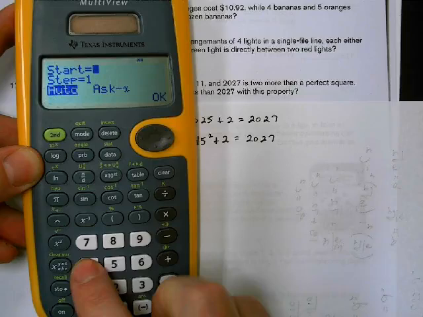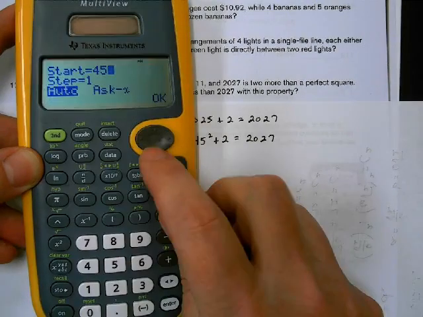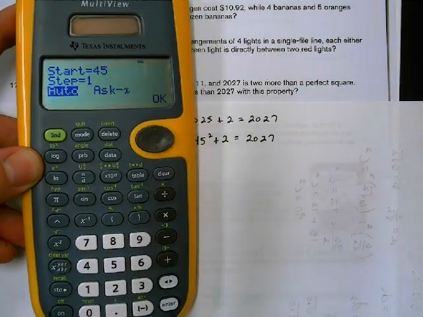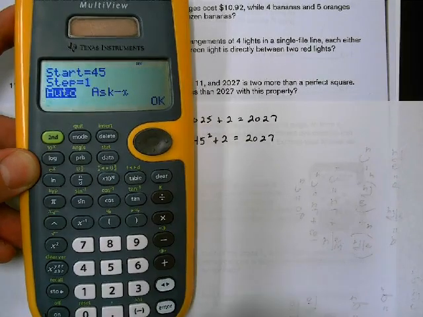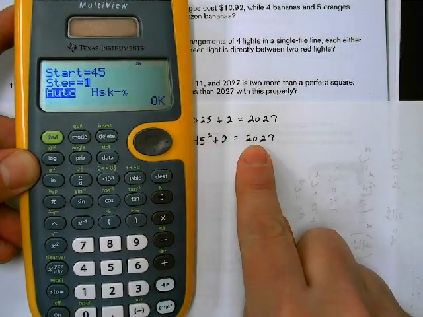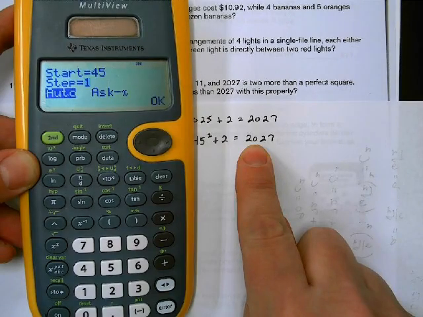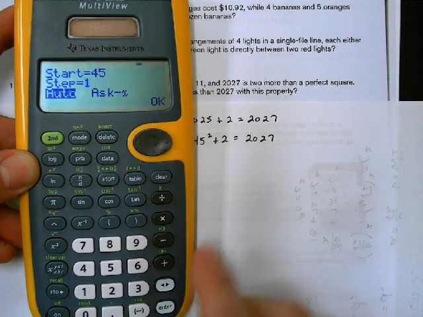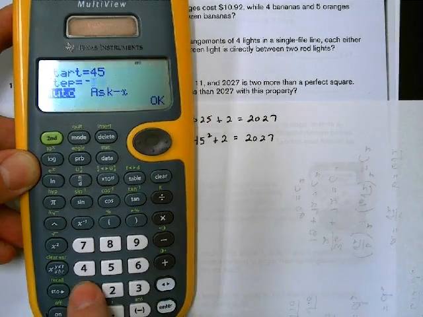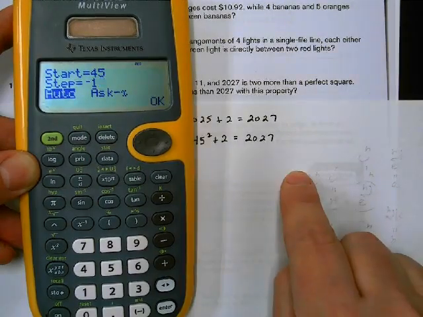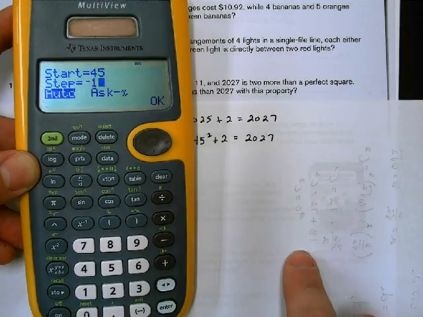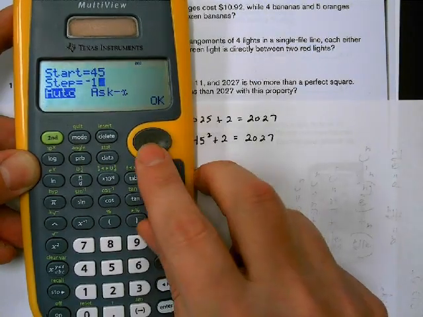And I want to go down until I find the first number where the digits add up to 11. So my step for this one is going to be -1, which means I'm going to go down by 1 each time. I'm going to start at 45, and then I'm going to just keep on going down. So that's what I'm telling the calculator to do. I'm going to go down and hit OK.